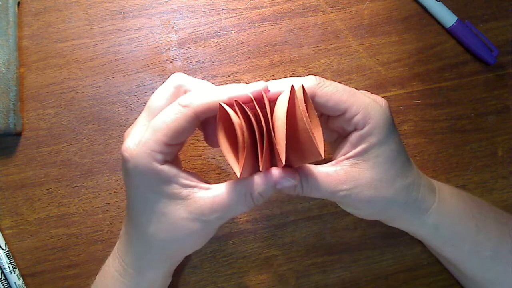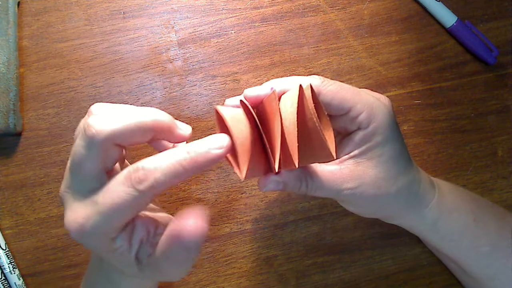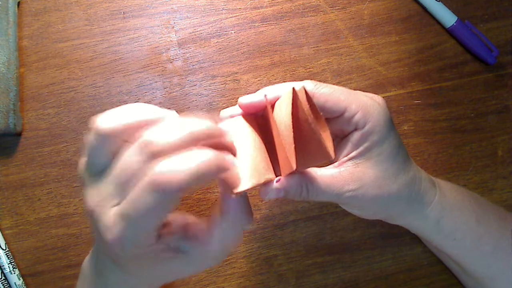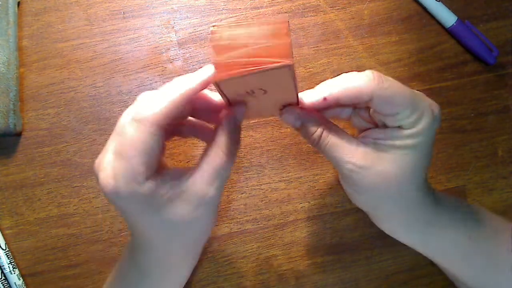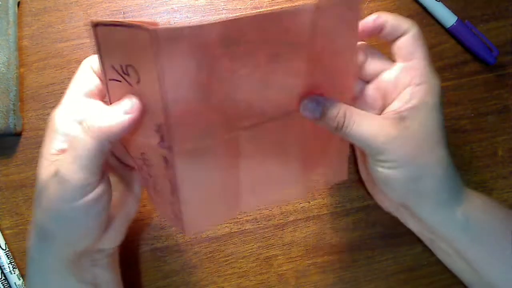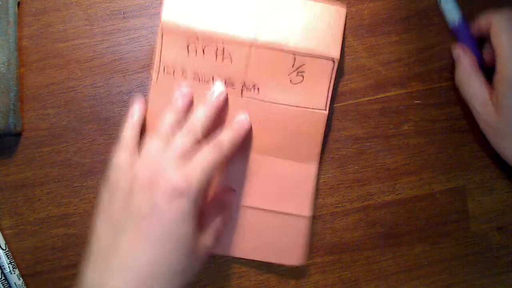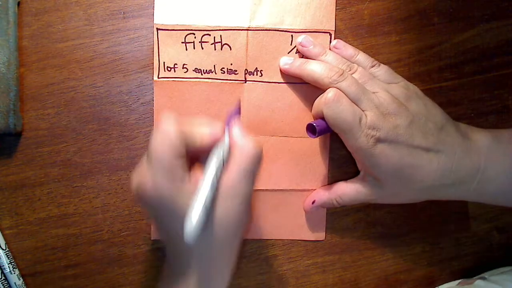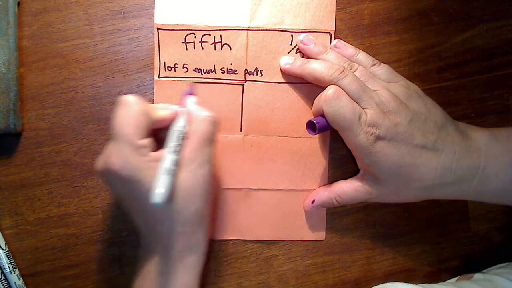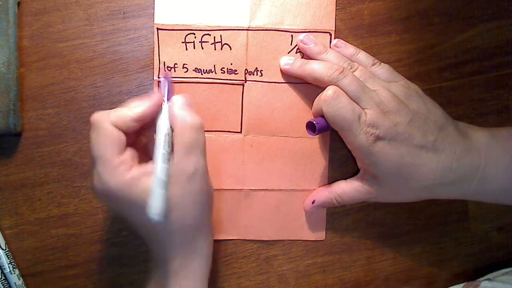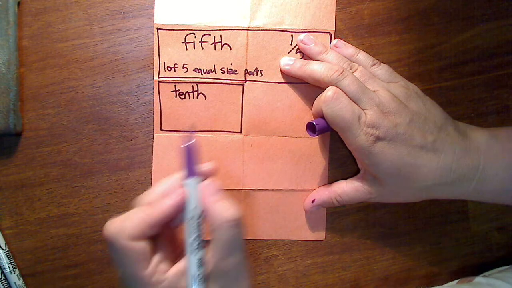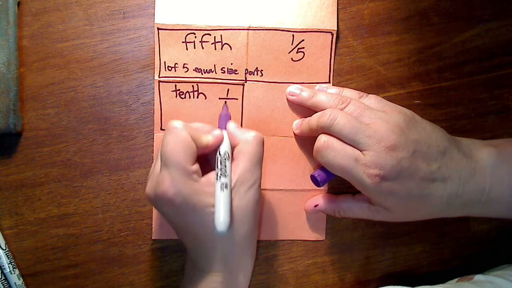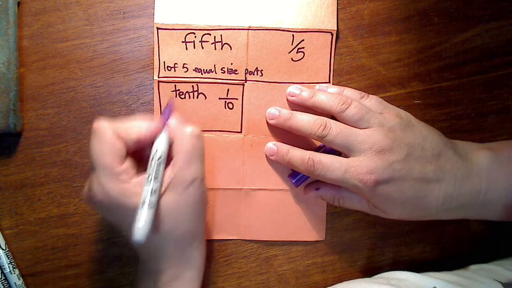How many will I have now? So I've got 1, 2, 3, 4, 5, and then I've got the same again, 1, 2, 3, 4, 5, so now I have 10 pieces that are exactly the same size. And in fact what I've made there is tenths. A tenth. T-N-T-H, one of 10 equal size parts.